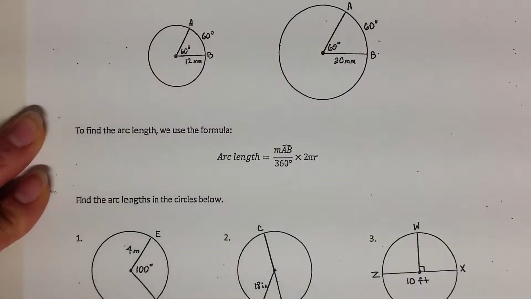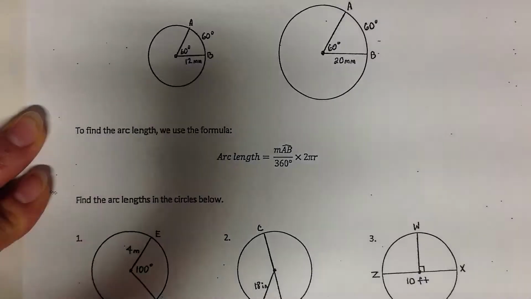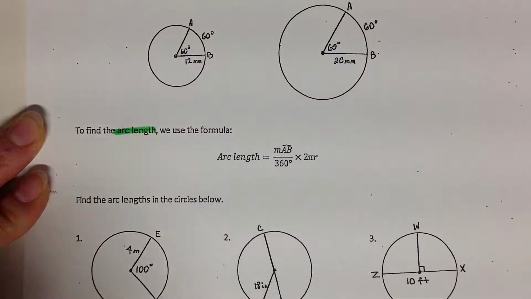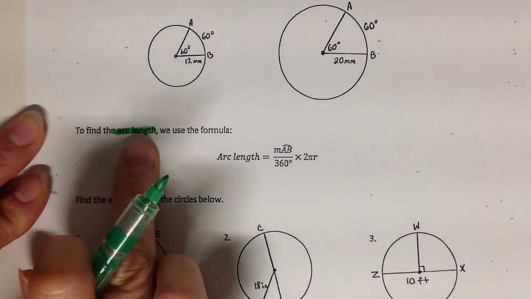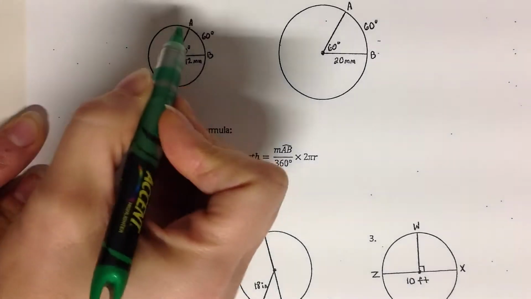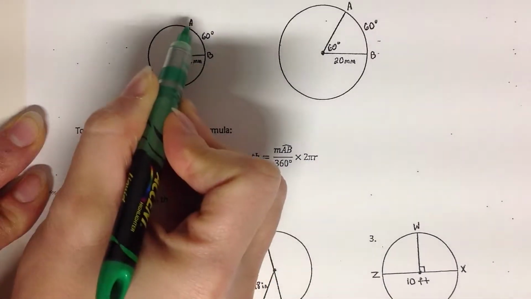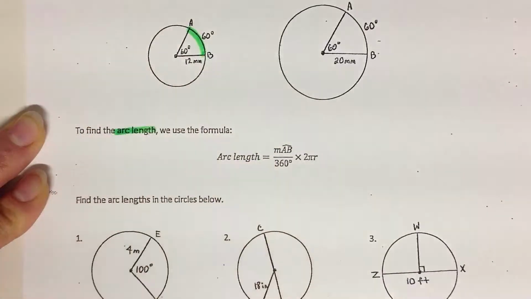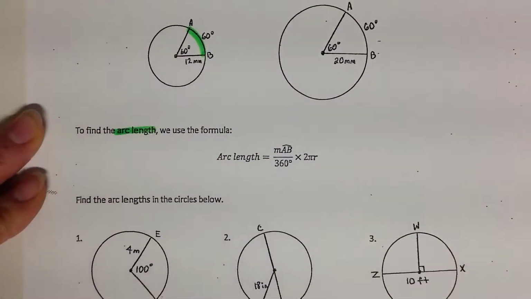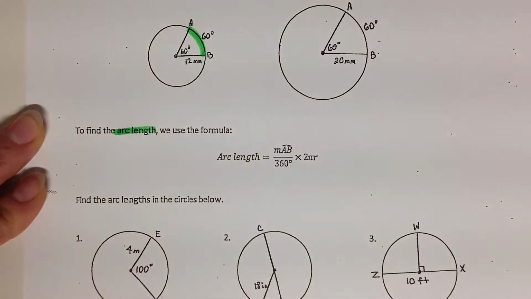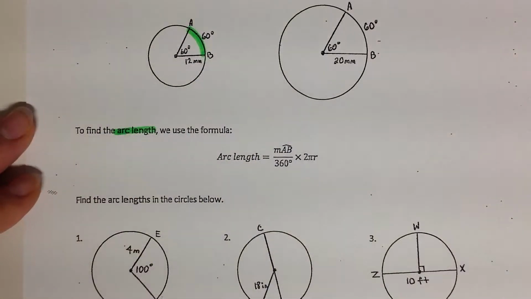Okay, I'm going to talk about finding arc length. Arc length is if I'm going to measure the length. Remember, length is distance, right? If I'm going to measure the distance from here to here, the measurement of arc AB, if I were to take a string and measure from here to here, and then measure it on a ruler, how far are those two points?